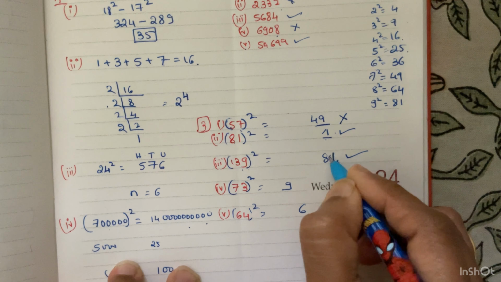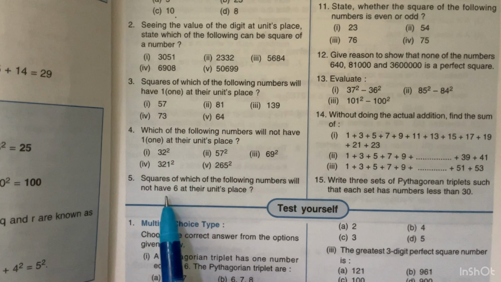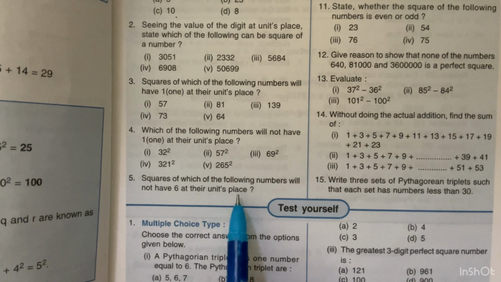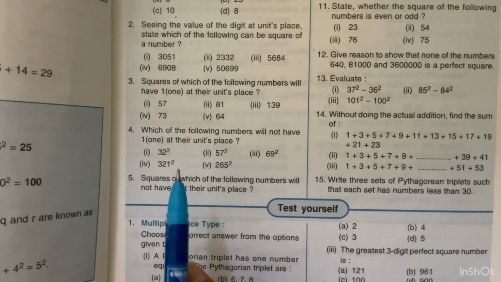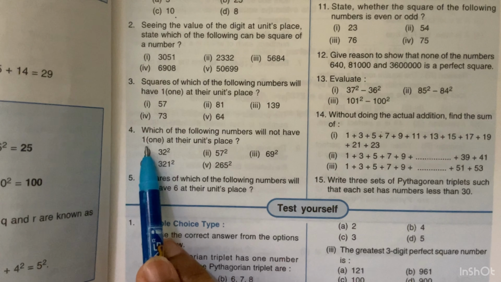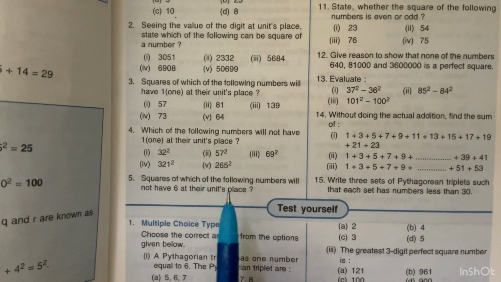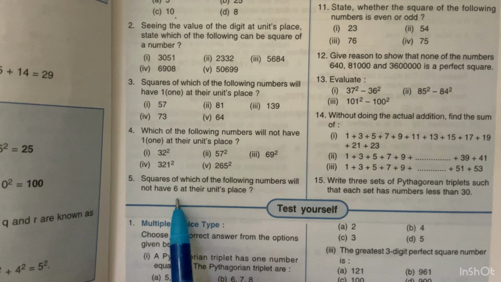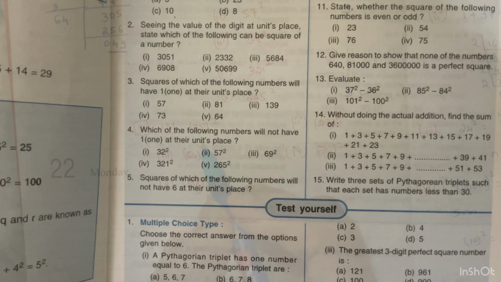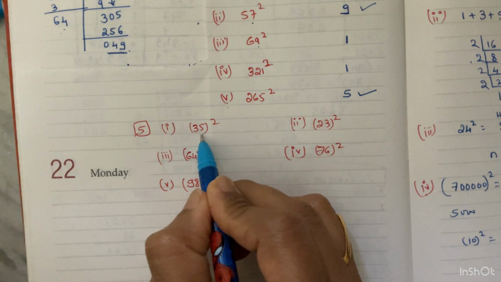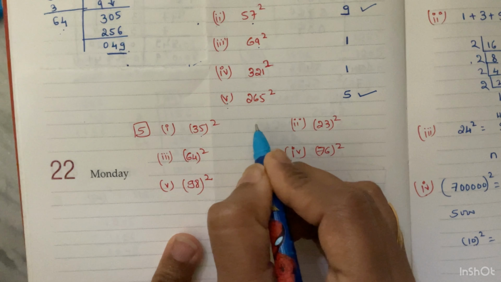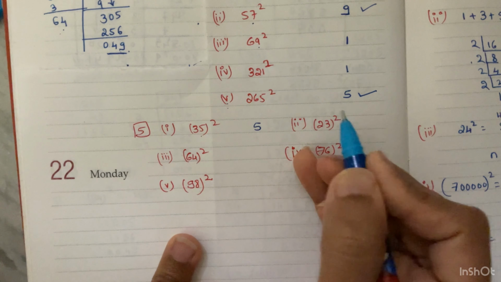Okay. Question number 5. Squares of which of the following numbers will not have 6 at their units place? This question is similar to this, but in this we were checking the 1 at their units place. Now we need to check a 6 at units place. Means which number will not have a 6, that we are going to mark as answers here. 35. The number ends with a 5. 5 square, it is 25, and the number ends with 5 at its units place.